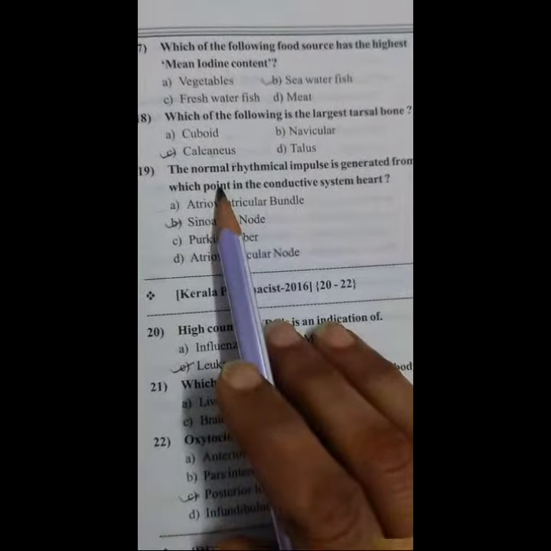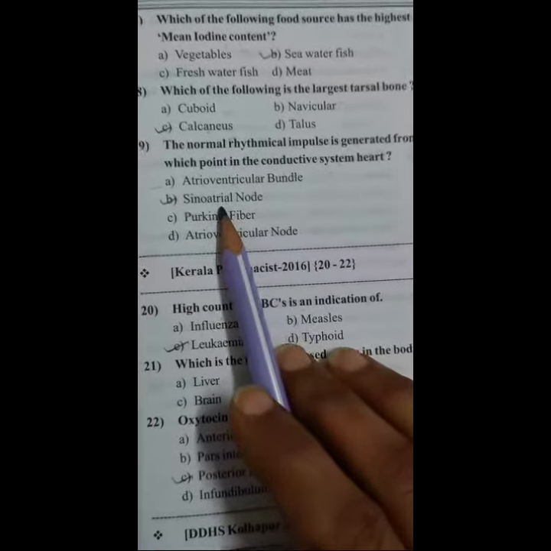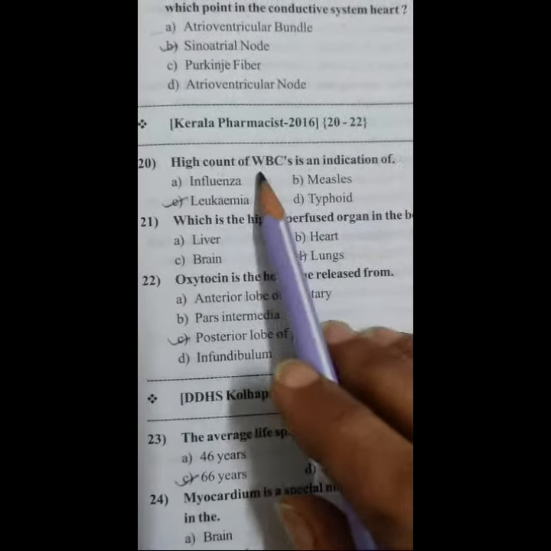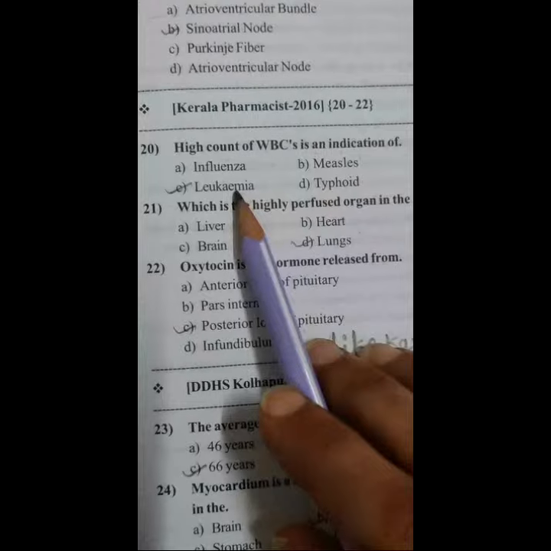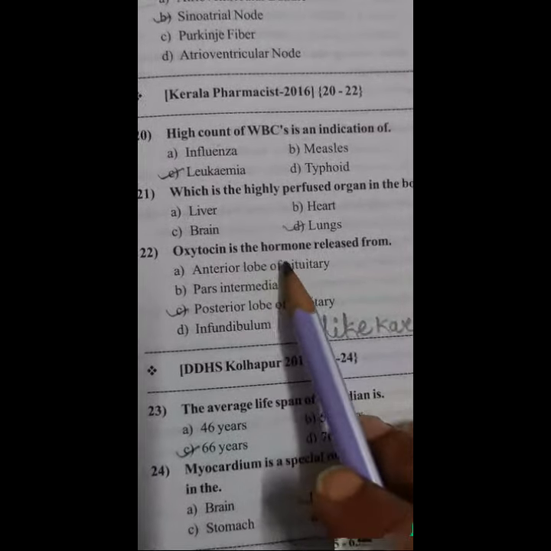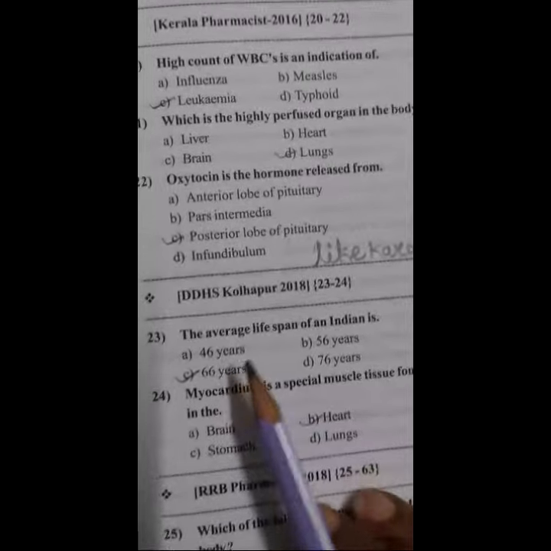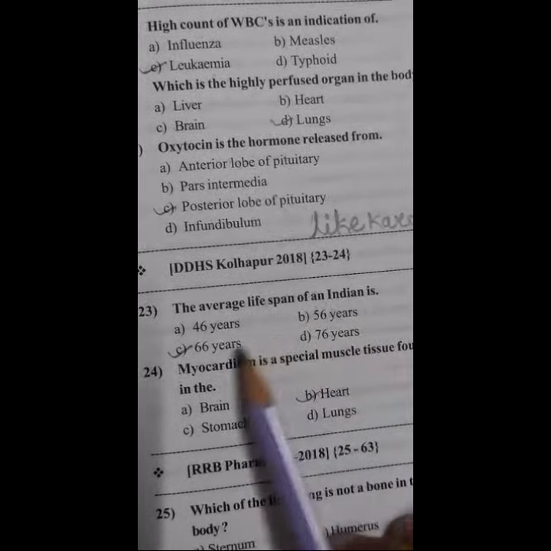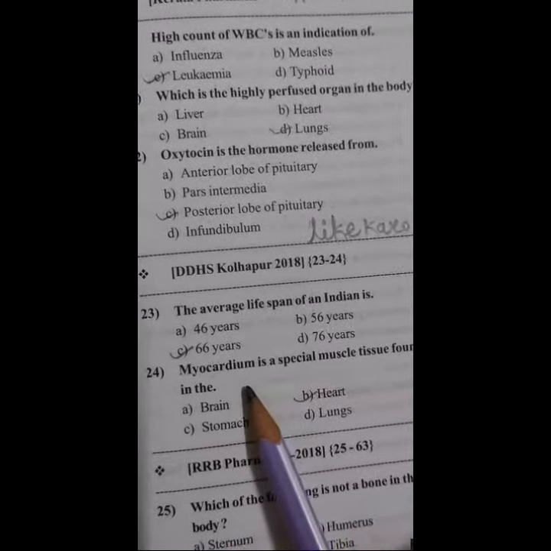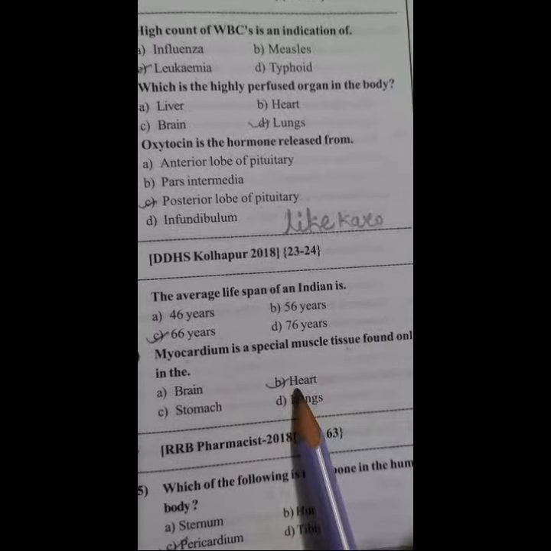The normal rhythmical impulse is generated from which point in the conductive system of the heart? Sinoatrial node. High count of WBC is an indication of leukemia. Which is the highly diffused organ in the body? Lungs. Oxytocin is the hormone released from the posterior lobe of pituitary. The average lifespan of an Indian is 66 years. Myocardium is a special muscle tissue found only in the heart.